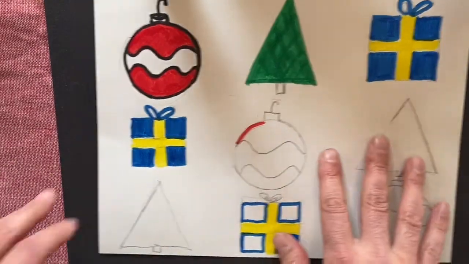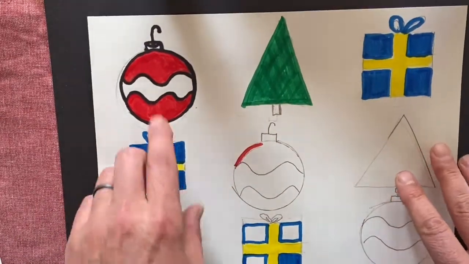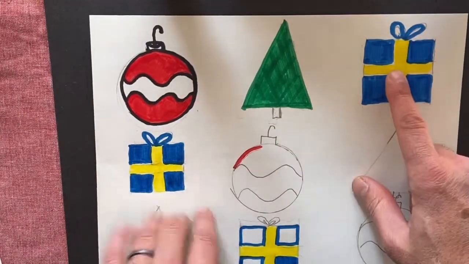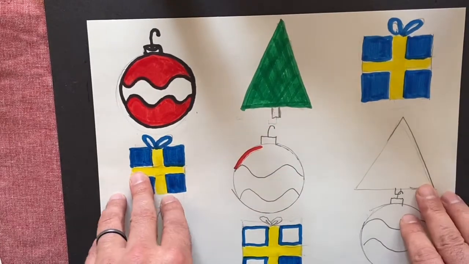Hope you've enjoyed making wrapping paper. You can do this. Circle, triangle, squares, simple ABC pattern. Enjoy.